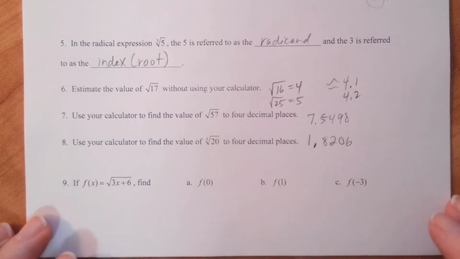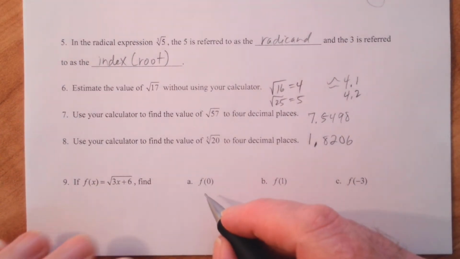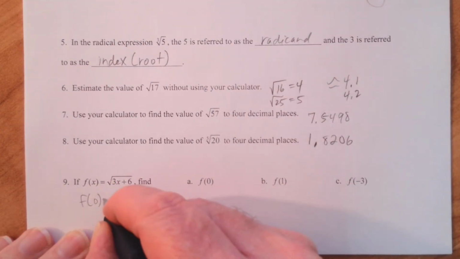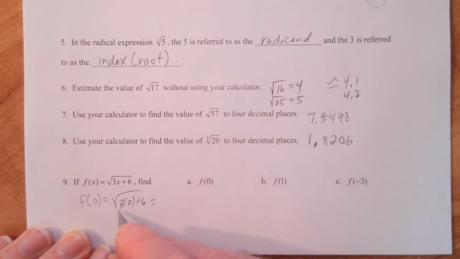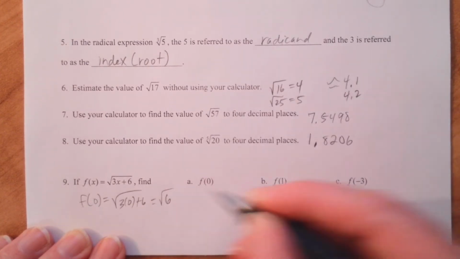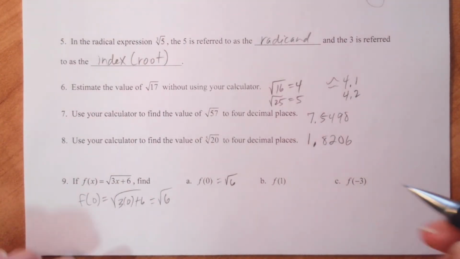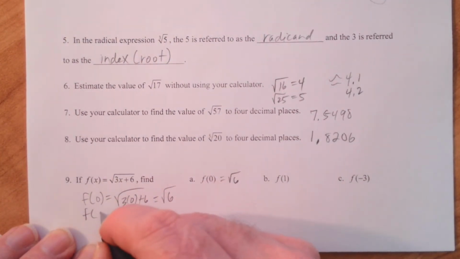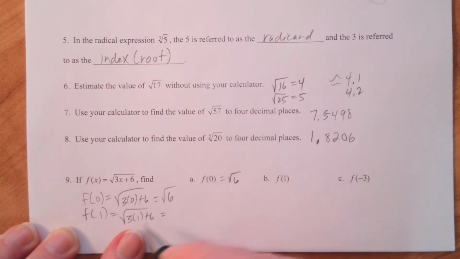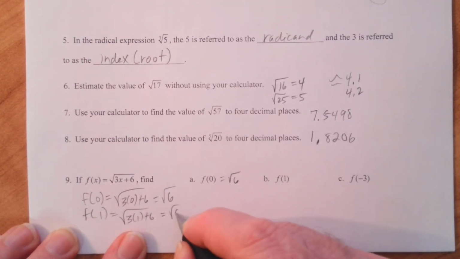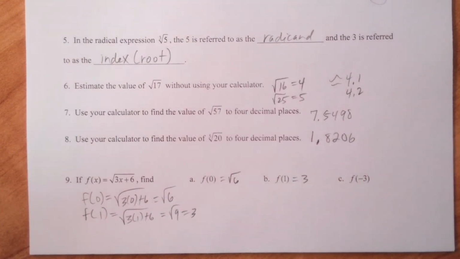So in each case here, we're just evaluating the function for a given value. So for f of 0, we'll plug in 0. You're going to get 0 plus 6, that's the square root of 6. To find f of 1, we would plug in 1. Three plus 6, that's square root of 9, which we know is 3. So f of 1 is 3.